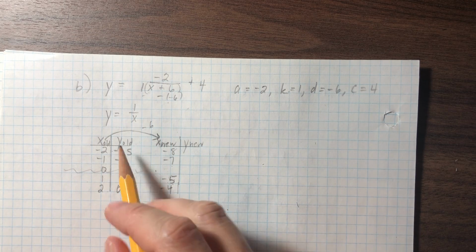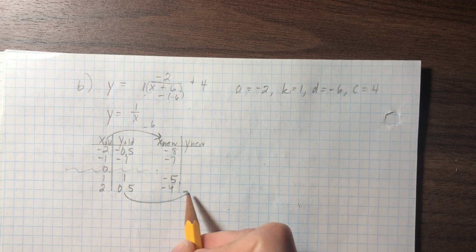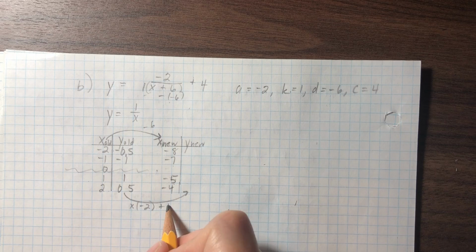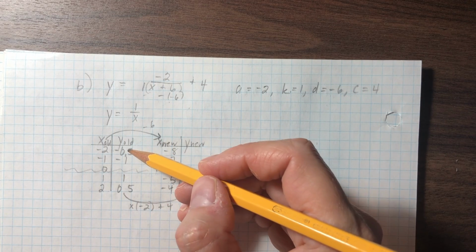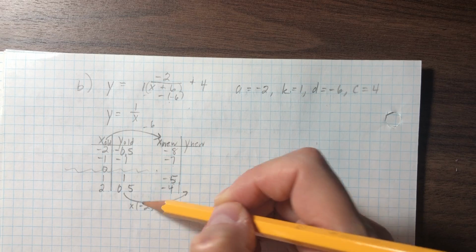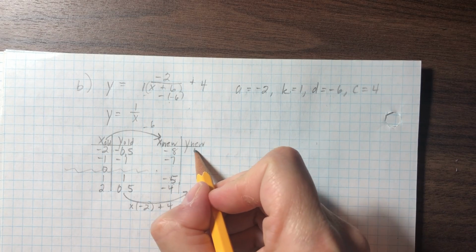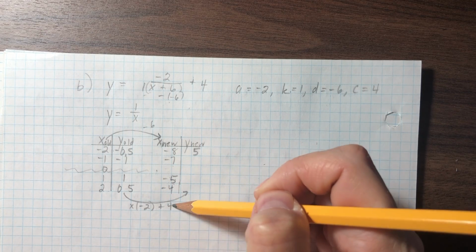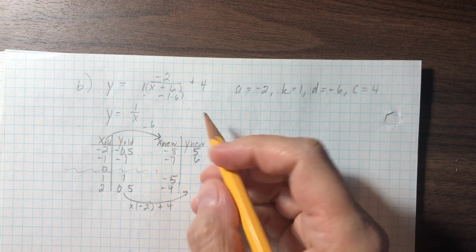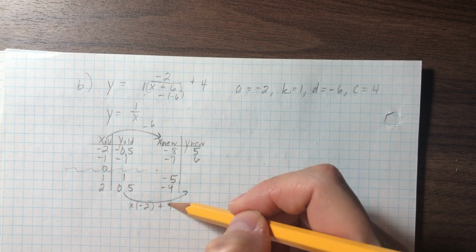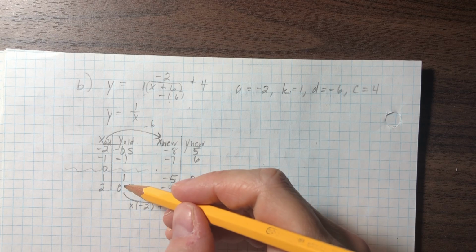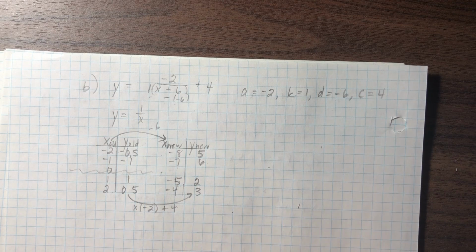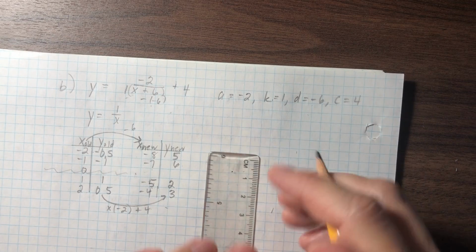Now to get the new y coordinates from the old ones, I'm going to multiply by -2 and then add 4. So -0.5 times -2 would give me 1. 1 plus 4 is 5. And then -1 times -2 is 2, plus 4 is 6. 1 times -2 is -2, plus 4 is 2. 0.5 times -2 is -1, plus 4 is 3. And now I can graph.